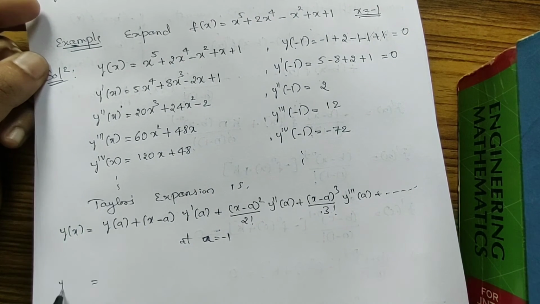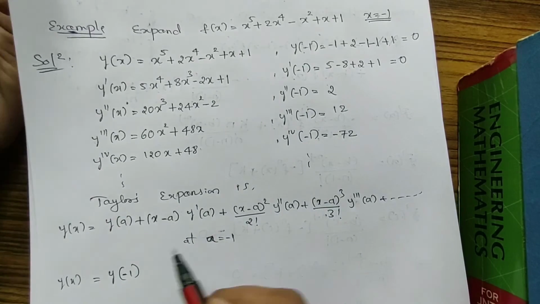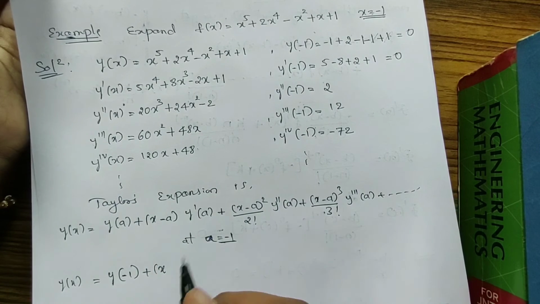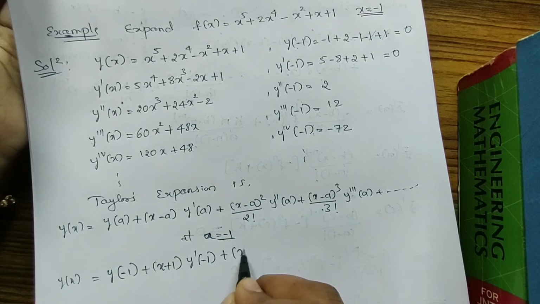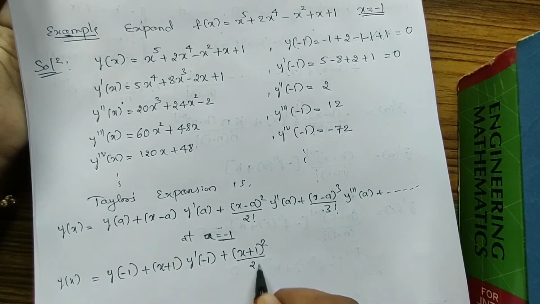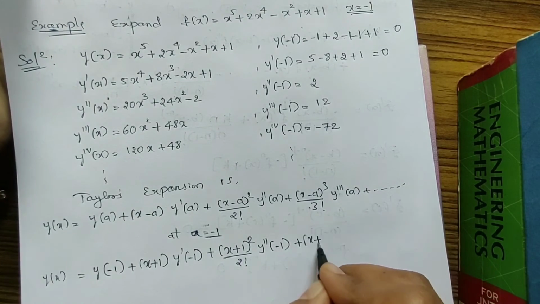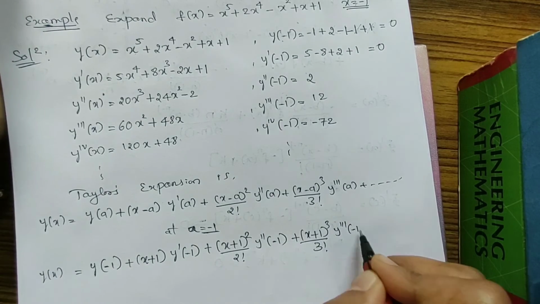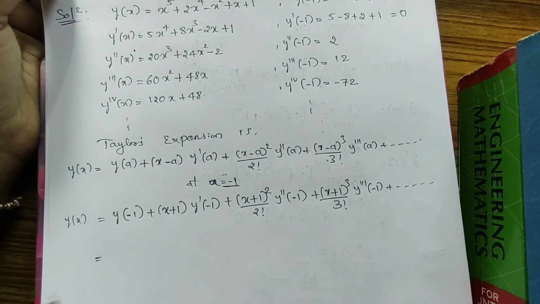Now y of x is equal to y of a is equal to minus 1, that is y of minus 1. Okay, replace a by minus 1, that is the given value is there. Okay, so plus of x, minus into minus is plus 1 into y dash of minus 1 plus x plus 1 whole square by 2 factorial into y double dash of minus 1 plus x plus 1 whole cube by 3 factorial into y triple dash of minus 1 plus and so on.